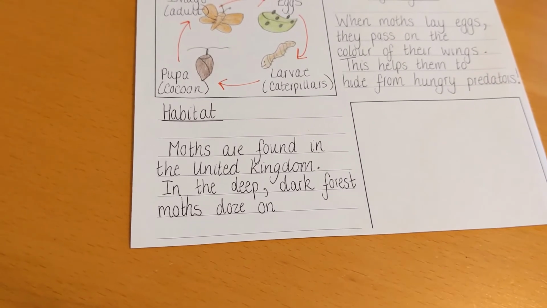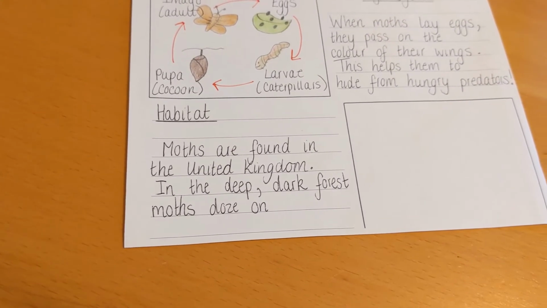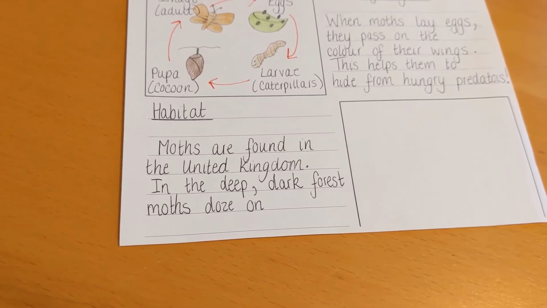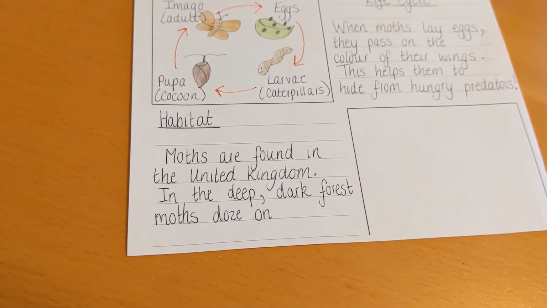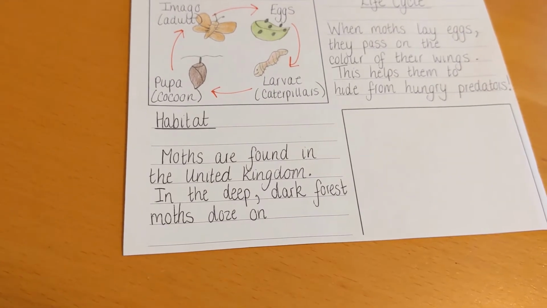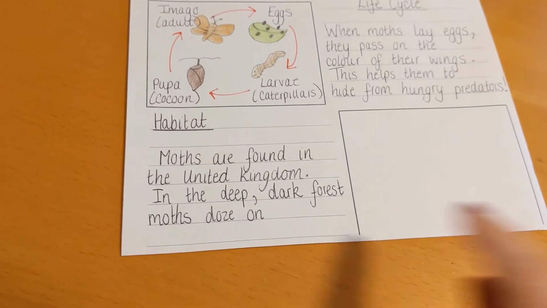Can you think of some good adjectives to describe trees? Shout some out at me. Oh, I heard tall, I heard mossy, I heard green. I'm definitely going to use mossy.